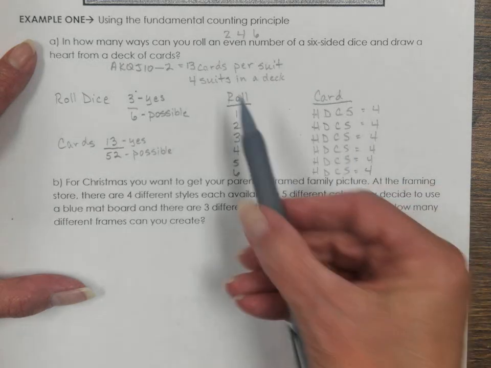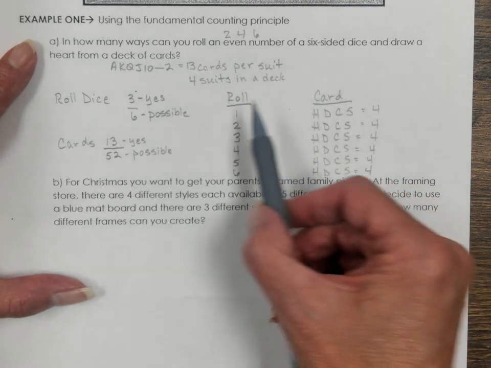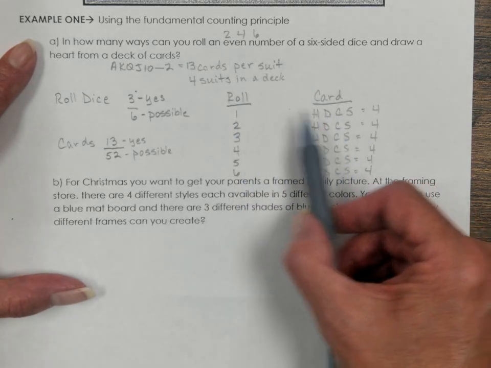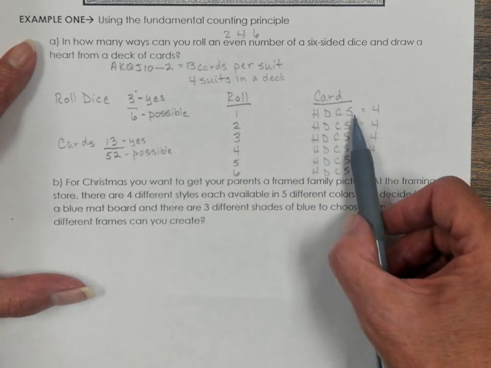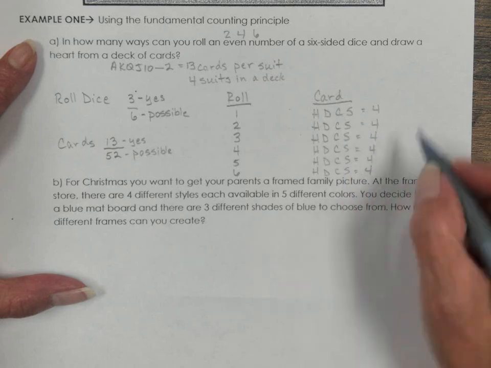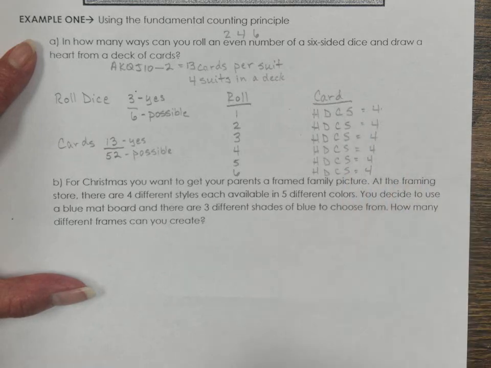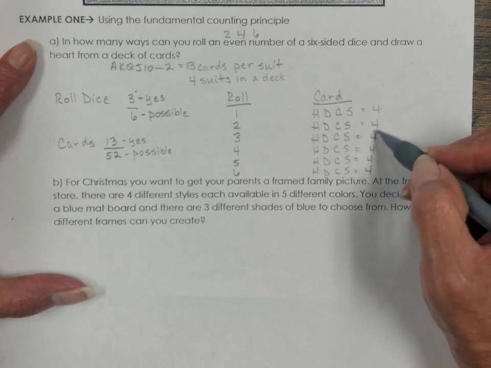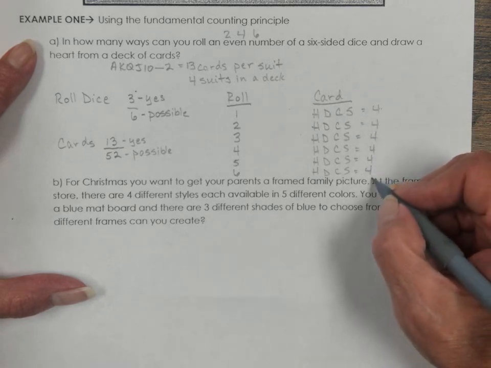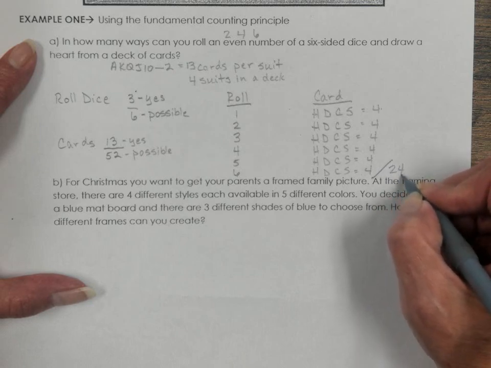Because I can roll a 1 and draw a heart, a diamond, a club, or a spade. So I have 4 outcomes possible. And when I total that up, 1, 2, 3, 4, 5, 6, I get a total of 24 outcomes.